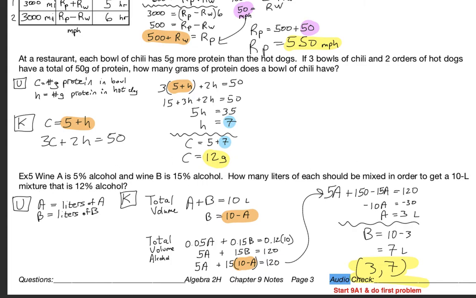So looking at what we don't know, how many liters of each, I'm going to represent those with letters. The variable A is going to be how many liters of A you're going to use in this final mix, and B is going to equal how many liters of wine B will be in the final mix. So the final mix we know is going to be 10 liters. This is a total volume equation. Overall, A plus B is going to total up to 10 liters, and that's going to be very helpful.